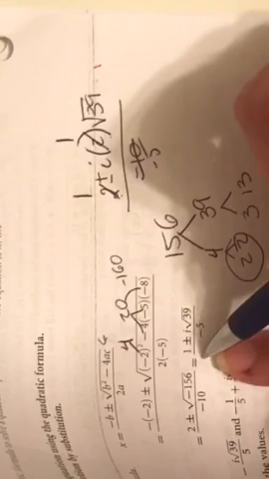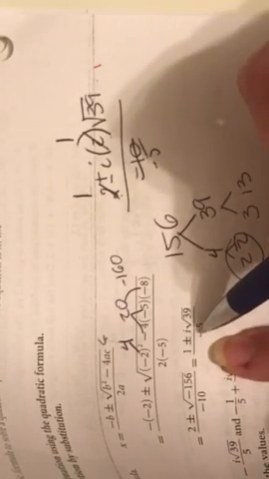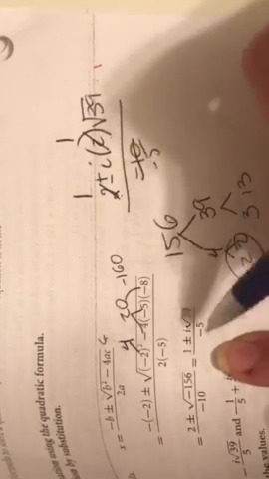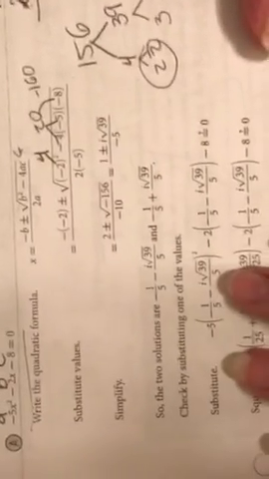So now we have a 1. We have a plus or minus. We have our I. Our square root of 39 over -5. That's how we got here. So let's take a look.